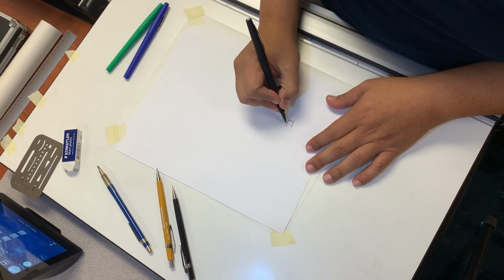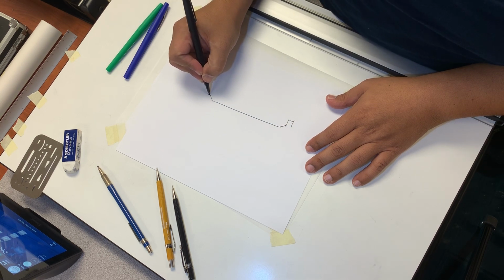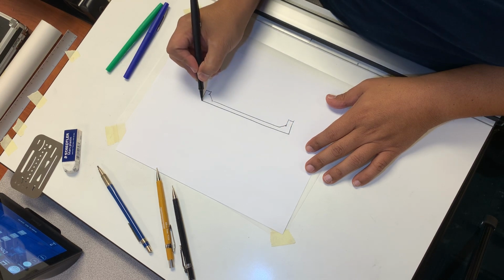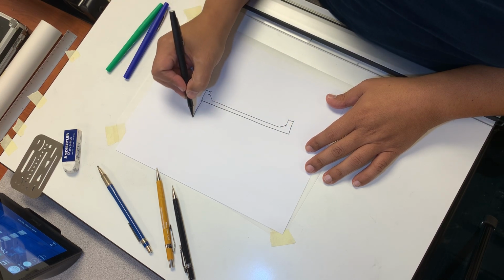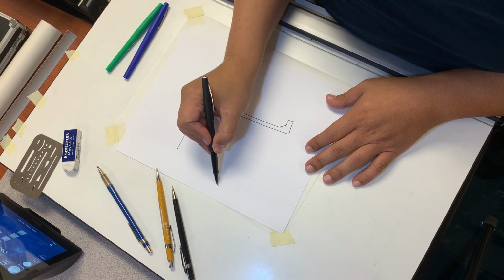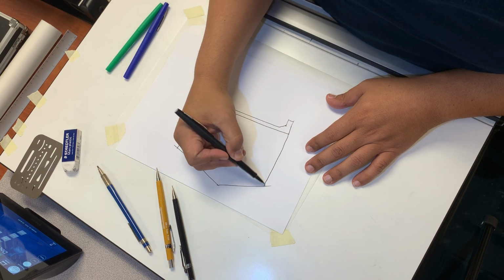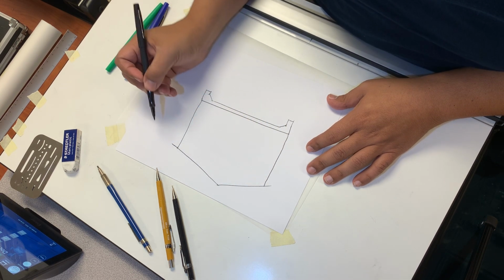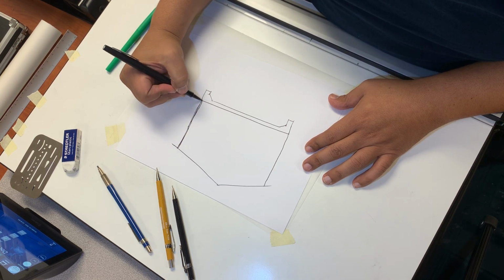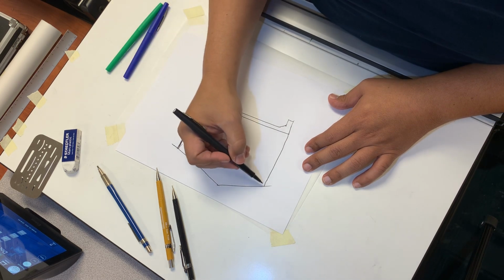I'm going to draw a real quick simple sketch of foundation. So, and then I'm drawing a little quick sketch of a section.